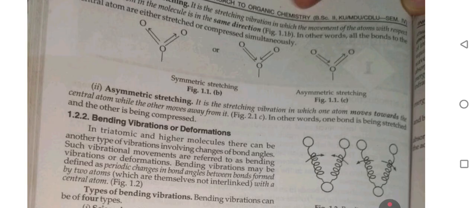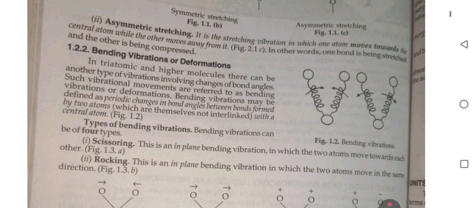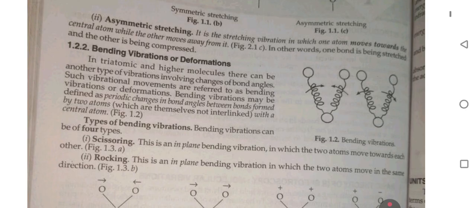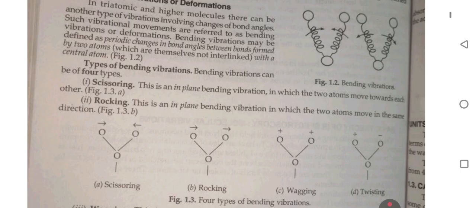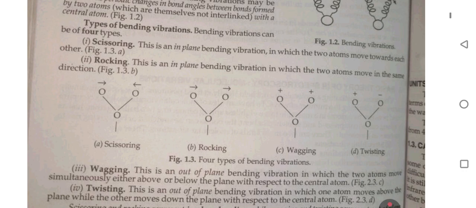Bending vibration or deformation: in triatomic and higher molecules, there can be another type of vibration involving change of bond angle. Such vibrational movements are referred to as bending vibration or deformation. Bending vibration may be defined as periodic change in bond angle between bonds formed by two atoms. Types of bending vibration: bending vibration can be of four types. Scissoring: this is an in-plane bending vibration in which two atoms move toward each other. Second, rocking: this is an in-plane bending vibration in which the two atoms move in the same direction.